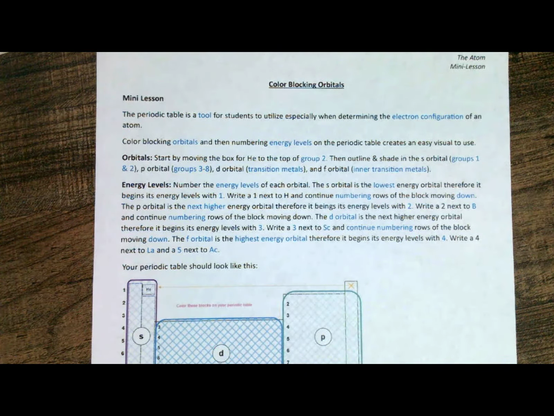I talk about orbitals, and I tell them first that they're going to move their box for helium over to the left-hand side in group 2. I then have them outline and shade the s orbitals, groups 1 and 2, and then from there, we talk about the p orbitals. Our p orbitals are going to be groups 3 through 8, so I have them outline and shade those in. Then I have them do the d orbitals, which are your transition metals. And then the f orbital, which is the inner transition metals. Again, outline and color in. I have them do this in class, and I walk around making sure that they're doing it correctly.